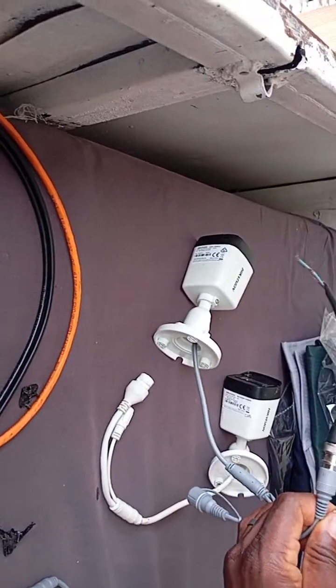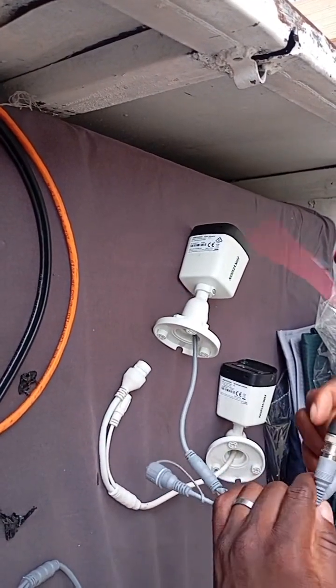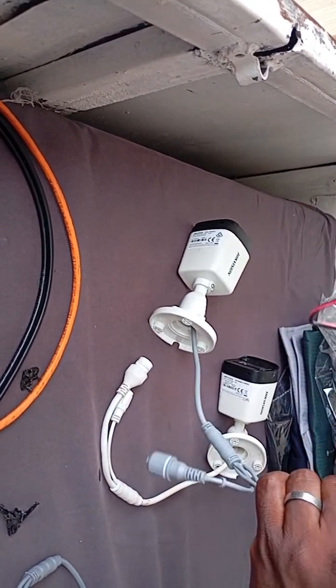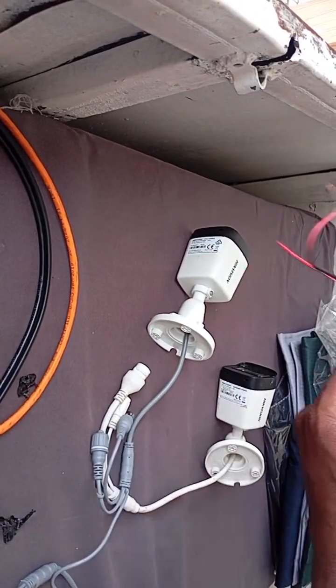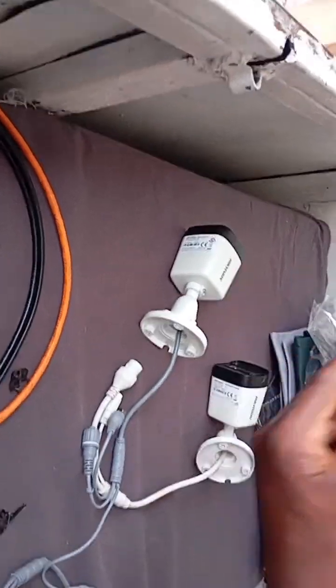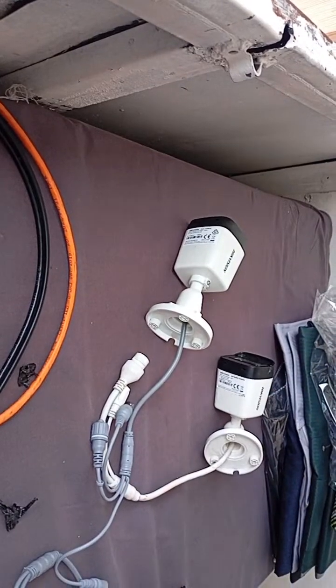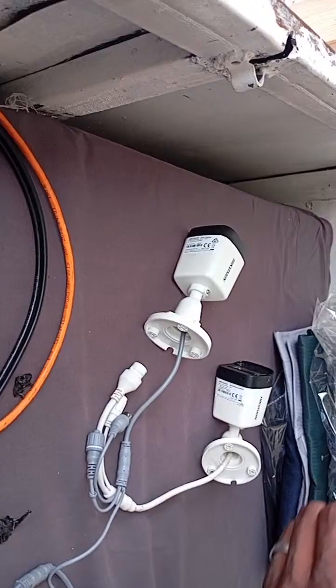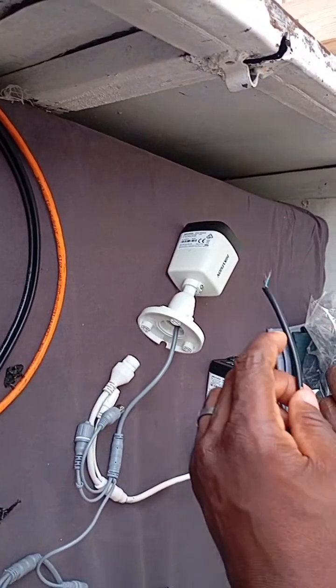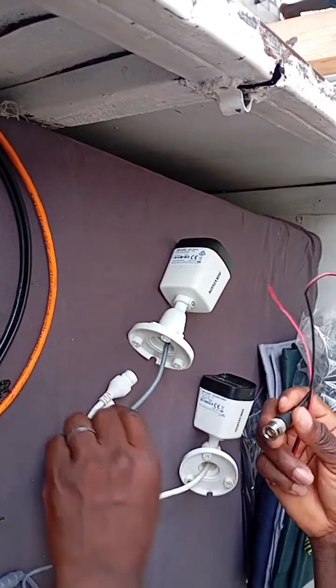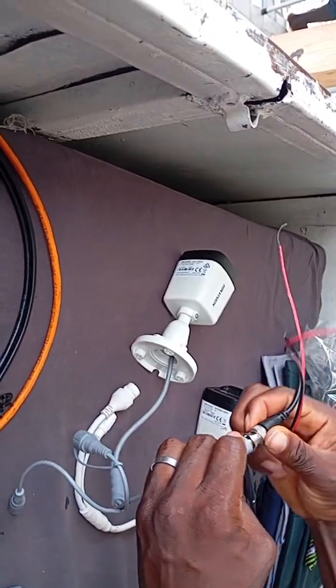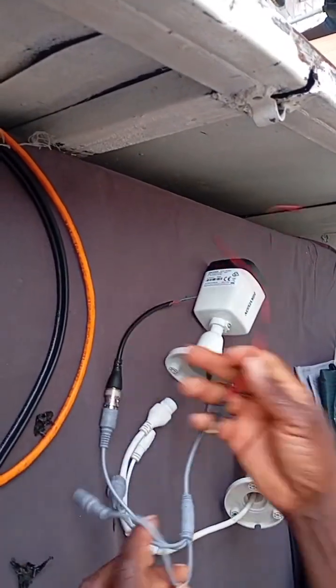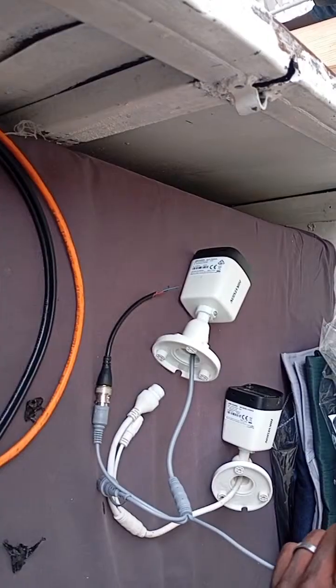So this is your power cord, and this is your BNC cord. This BNC is for the video. Why this power? It gives power to whatever you're doing, which is the video, right? So now let me take it back to this place. This is the BNC, and this is for the power.